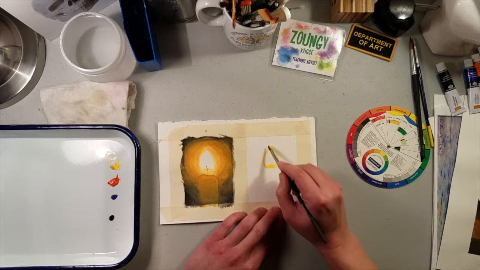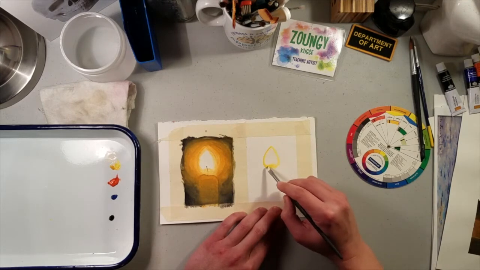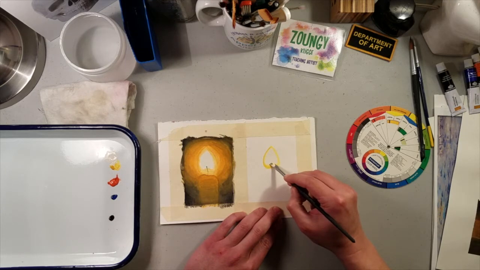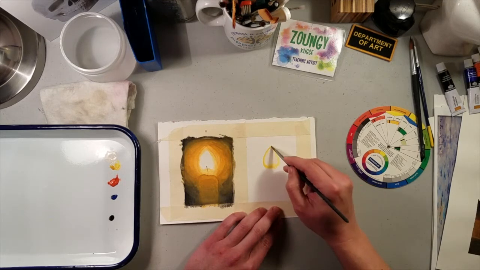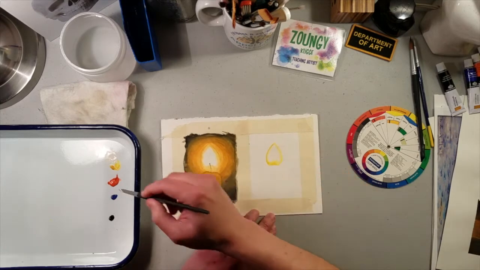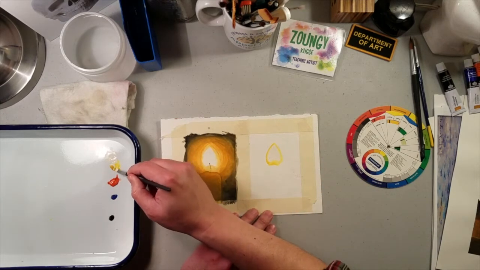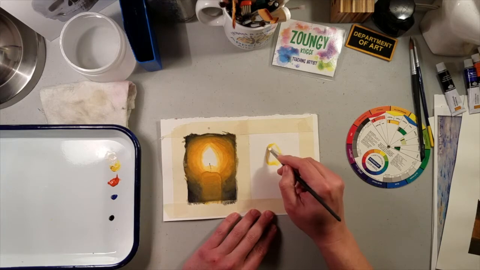And the shape of the flame is going to be kind of pointed on top, and then on the bottom it's actually going to go up and in like that a little bit, almost like an upside down heart. All right, I'm going to just take a little bit more yellow.